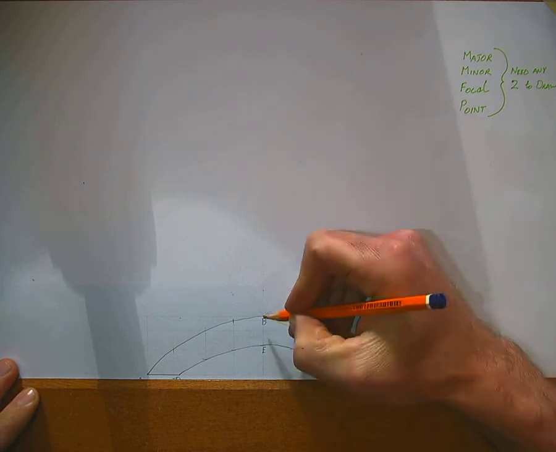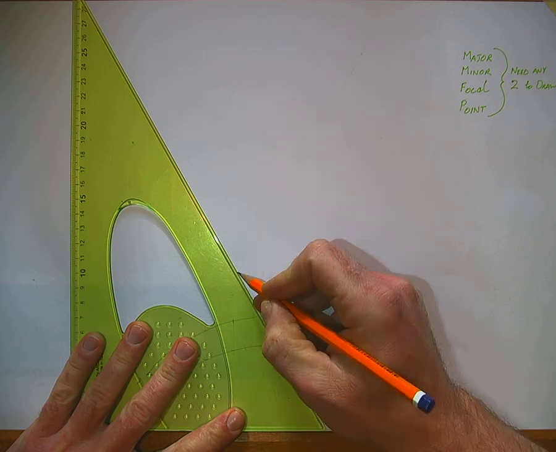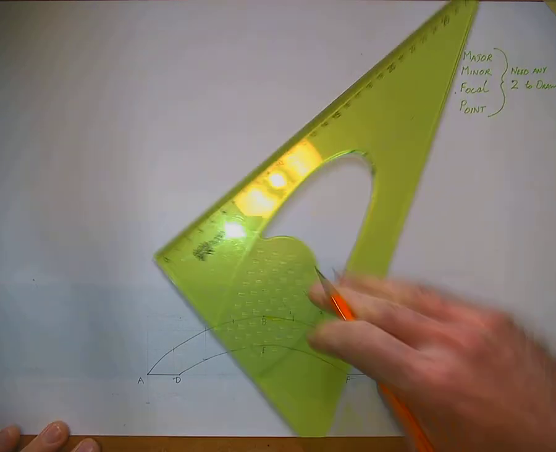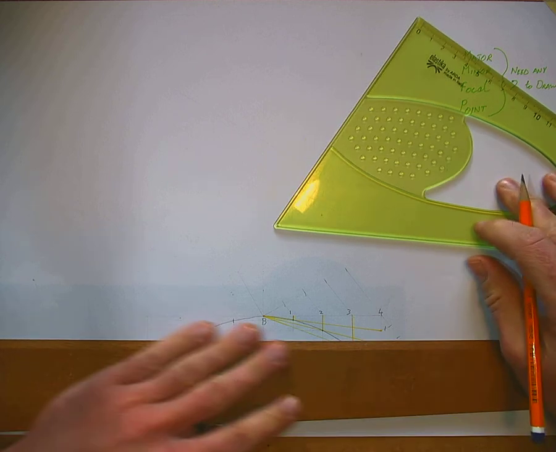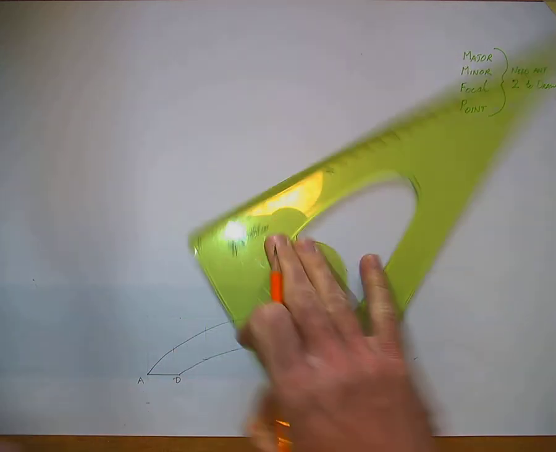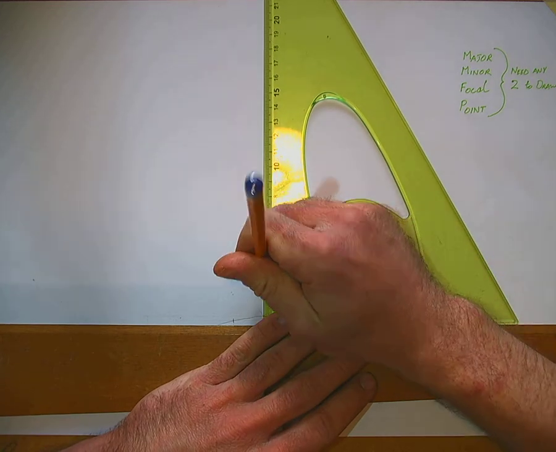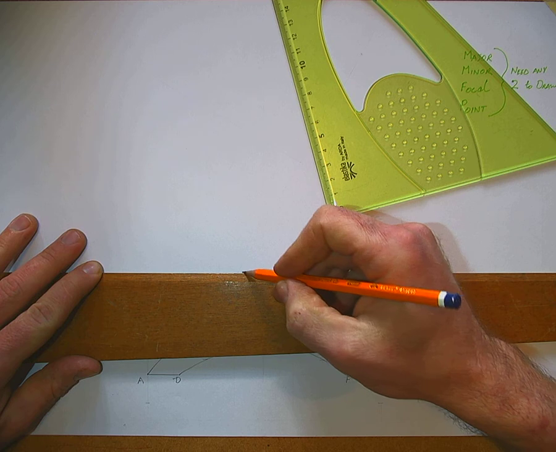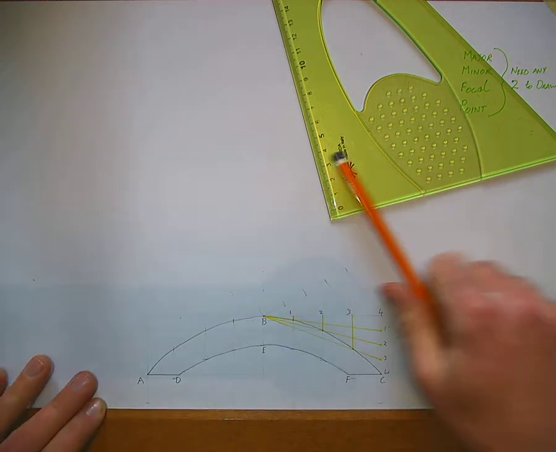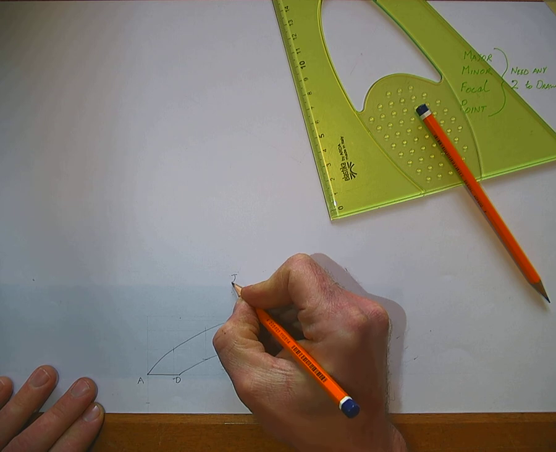I've already set this up anyway, but I'll just go over it so you can see. We're going to go back here at an angle of 60 degrees, and then go back in, so that gives us a height of 30 millimeters up. I would have come up 30 millimeters here, and found this point going across here, and that would have given me point J.